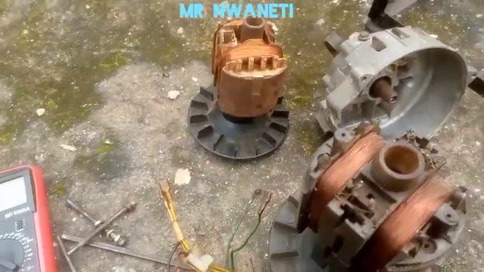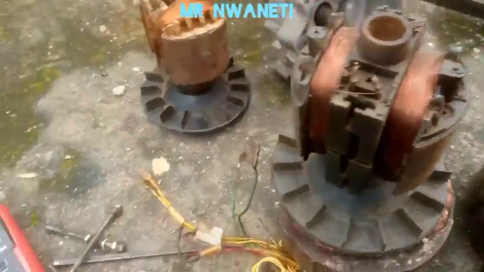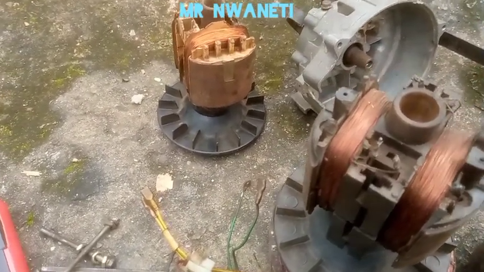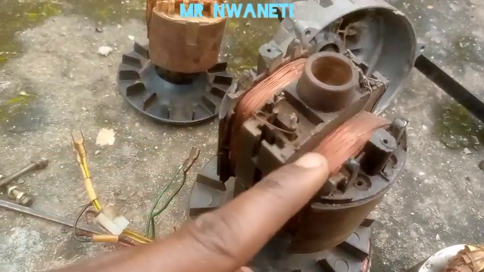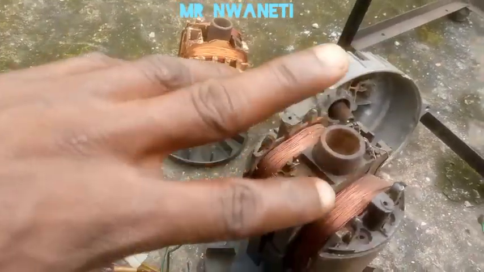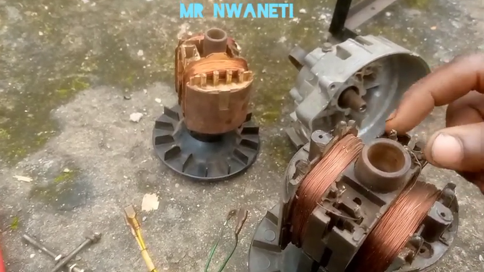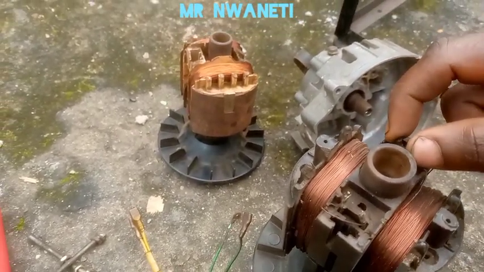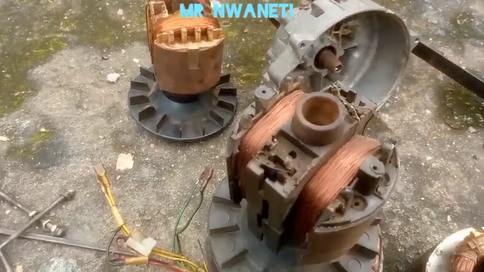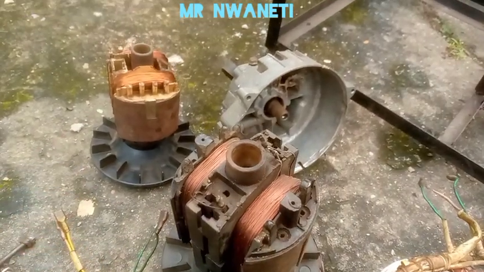I checked the stator. The stator winding was okay, but because the rotor, the armature, is 24 volt, I checked the other side of the winding, and it was okay. Two of the windings were okay. So when I started checking, I found out that the other side of the diode had short-circuited. When I fixed it, the voltage went back to normal.